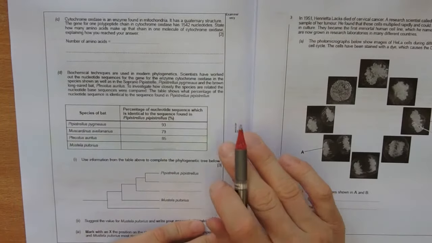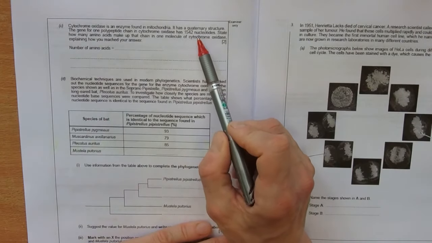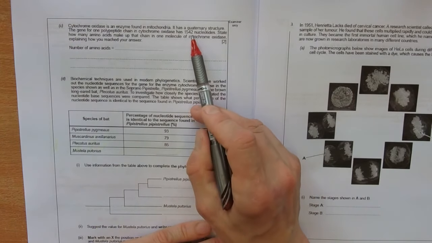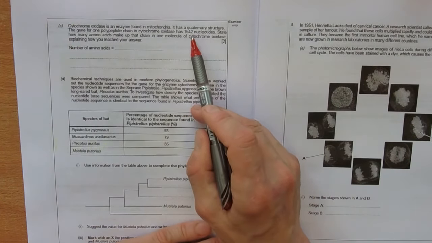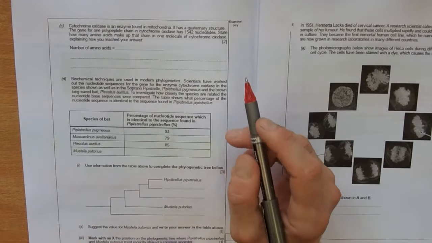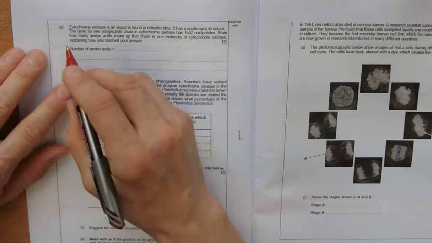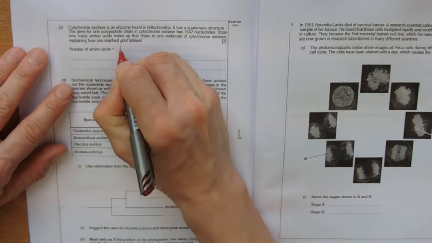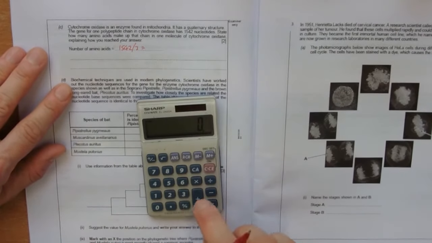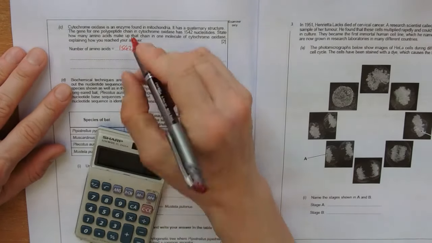Right, okay. This is just stuff from the core. So I've got that many nucleotides. That's how many bases I've got. Well, I know it's a triplet base code. So 3 nucleotides would code for 1 amino acid. So all I need to do is divide that by 3. 1542 divided by 3, 514.